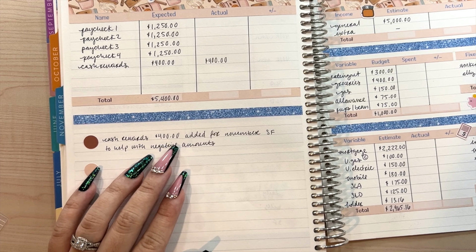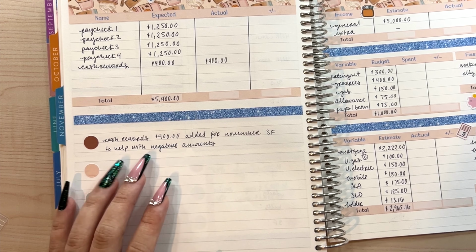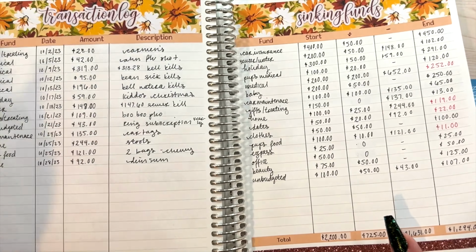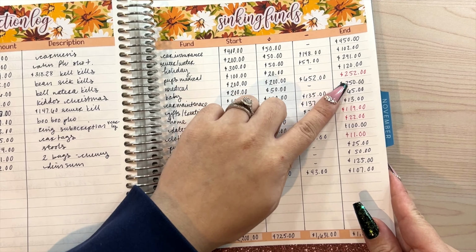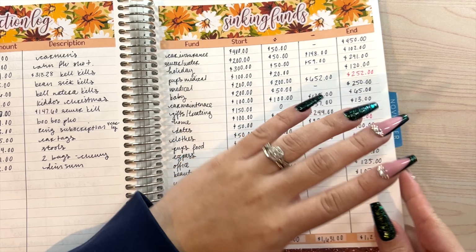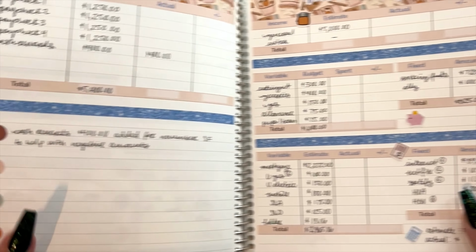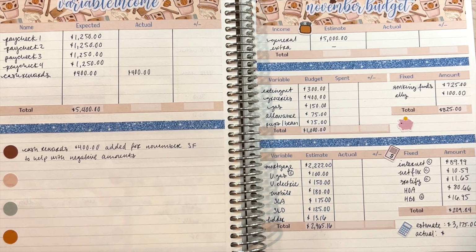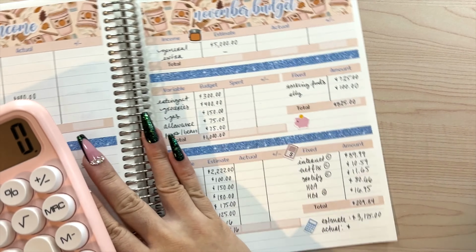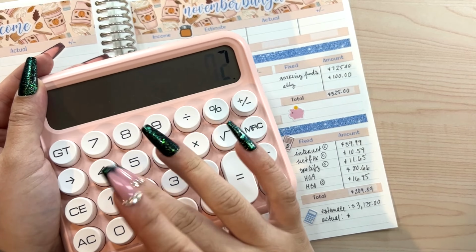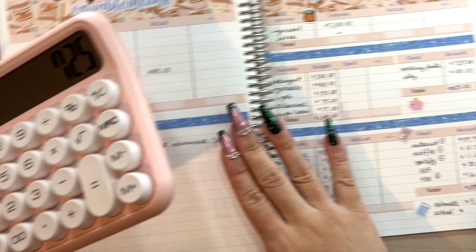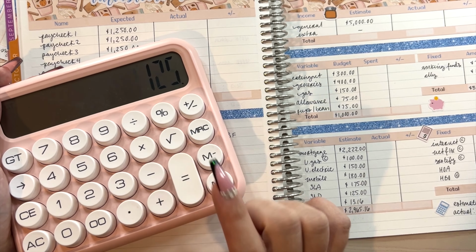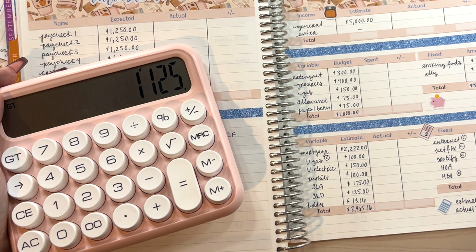So cash rewards, $400 added for November sinking funds to help with the negative amounts. Since if you guys have watched my October results video, you guys will know that we have a bunch of negatives for our sinking funds. So hopefully with that additional $400, we'll be able to correct it. So in total for our sinking funds, what we have to work with is going to be that $725 plus the $400 that we redeemed from our cash rewards from our credit card. So that would be $1,125.